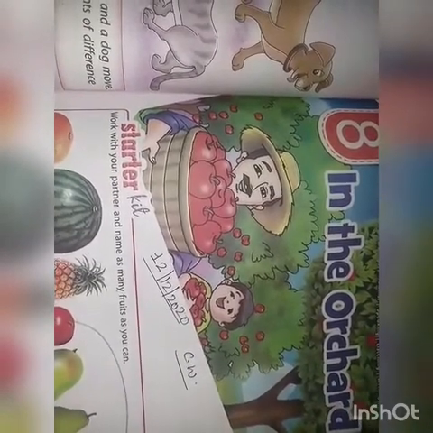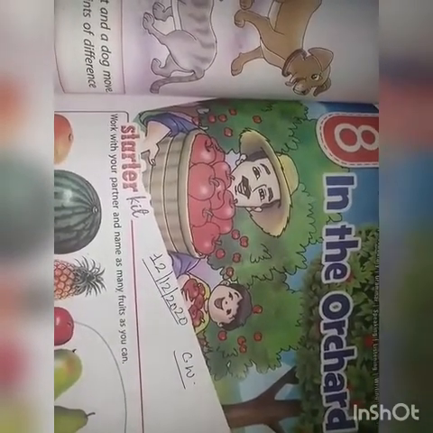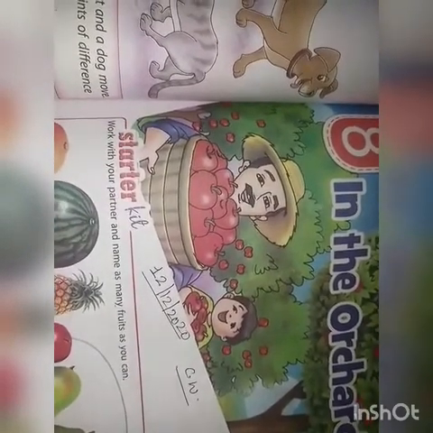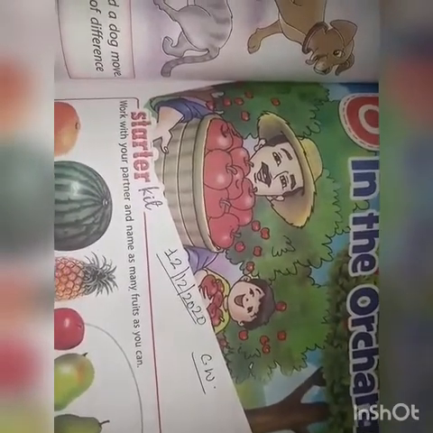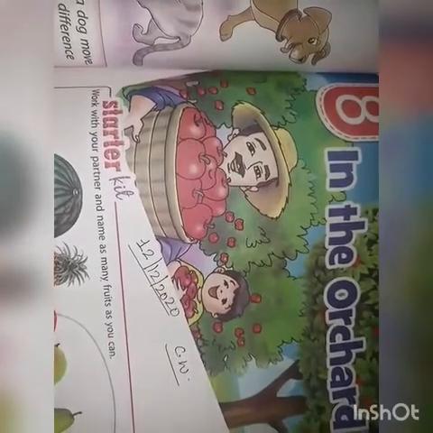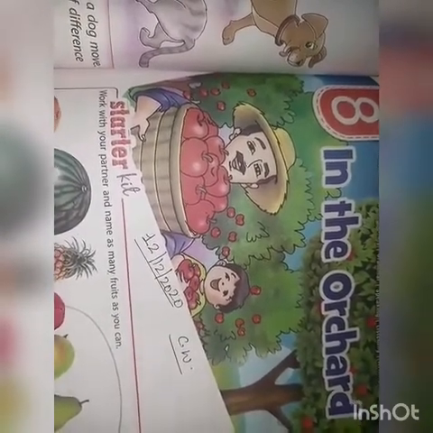Here we are going to study mainly about the apple tree and some of the other fruits that are grown in an orchard. You can see this lovely picture of a farmer who has collected so many apples in his basket, and you can see this child also has so many apples in his hands. His hands are full of apples, and behind you can see these lovely apple trees. Apple grows on big trees.